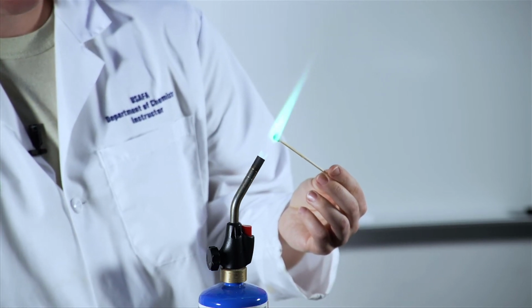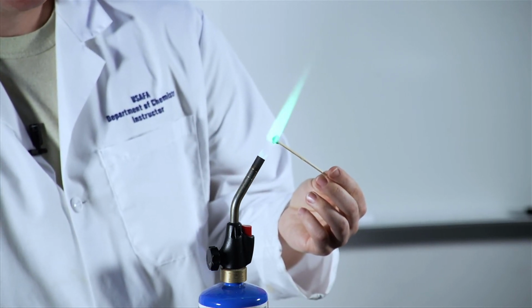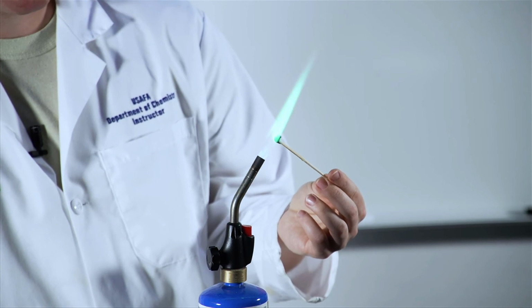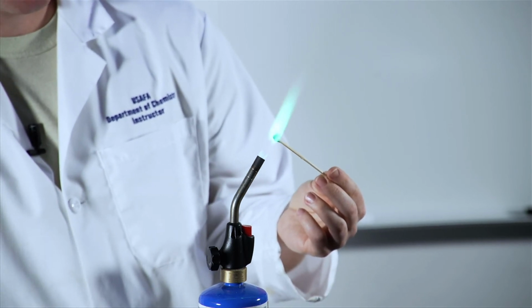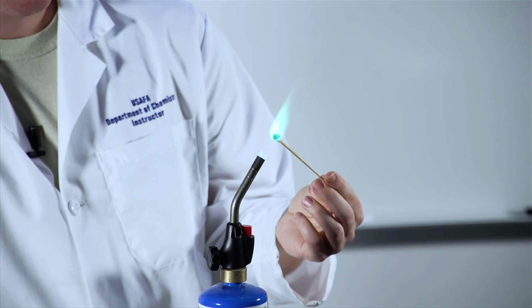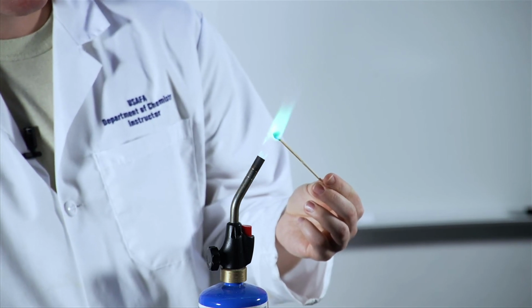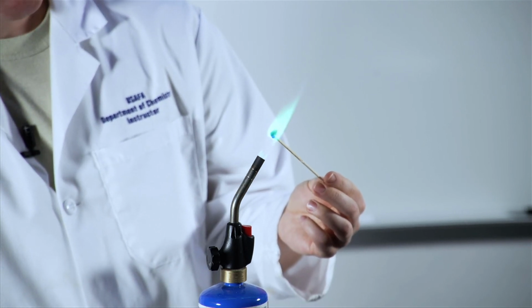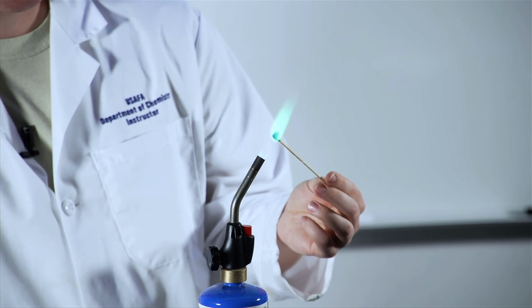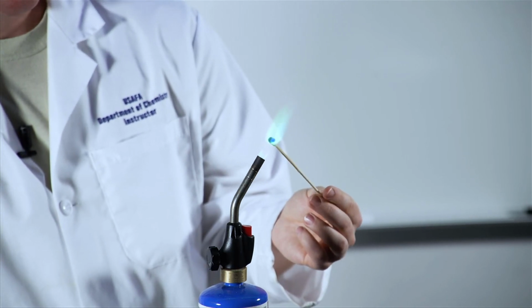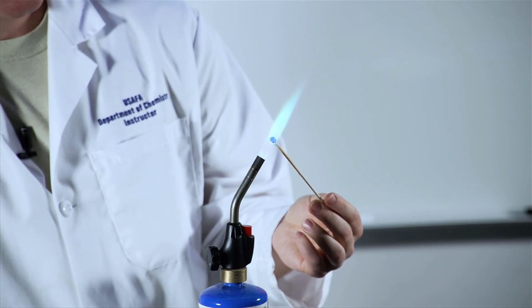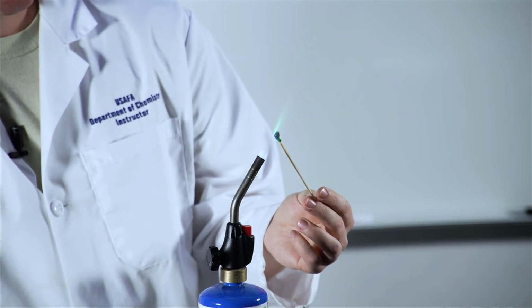This is actually a salt very common in fireworks to get that green color. It burns really nice, very indicative of the copper that's present there. Cool thing about copper, it's a transition metal, but again, it still behaves like all the other metals that we have. So pretty cool green flame there. It's honestly one of my favorites.